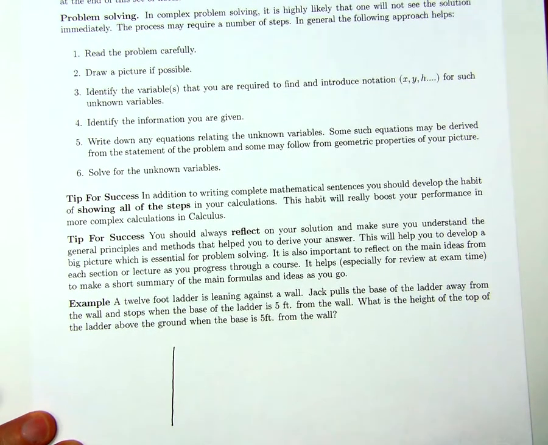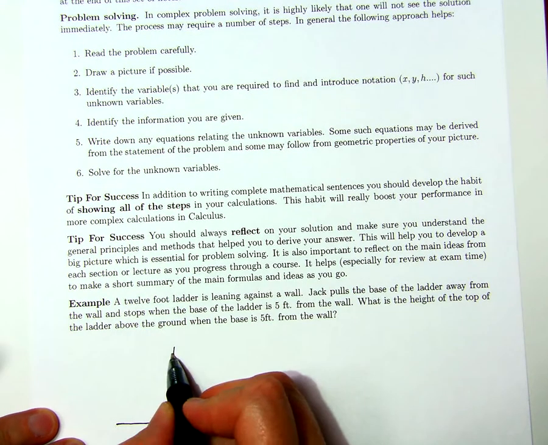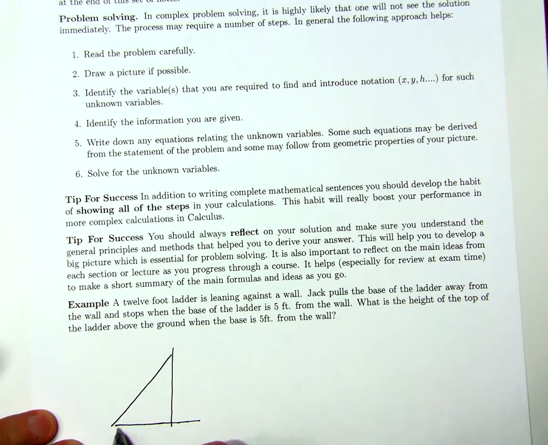Well, we have a picture. We'll assume it's a vertical wall, and we'll also assume that the ground is pretty level near the wall, and we have a ladder here leaning against the wall.